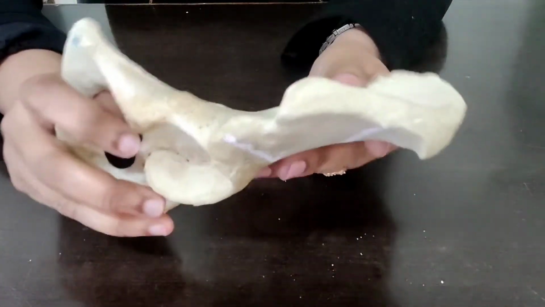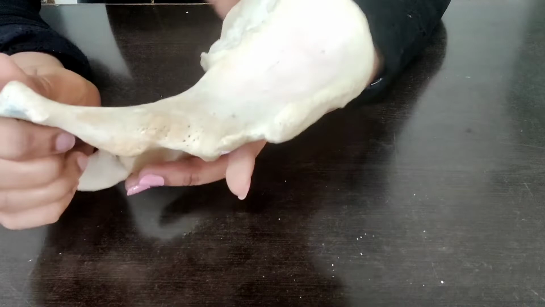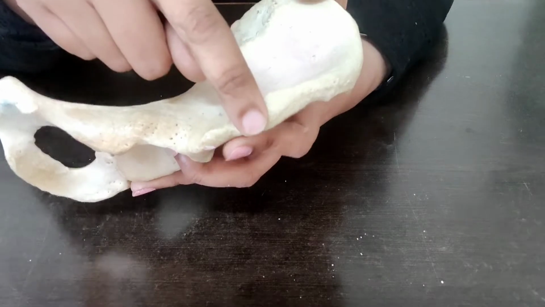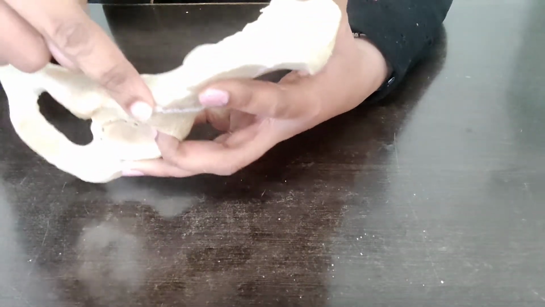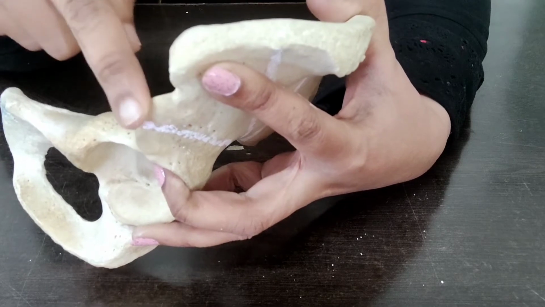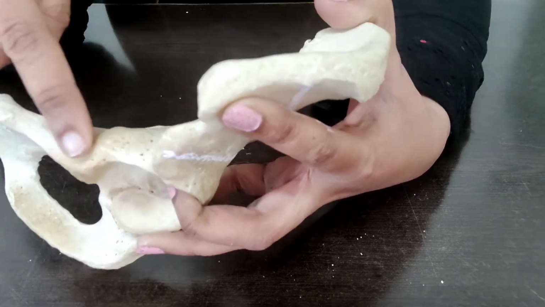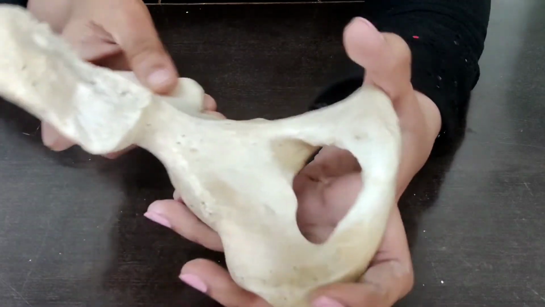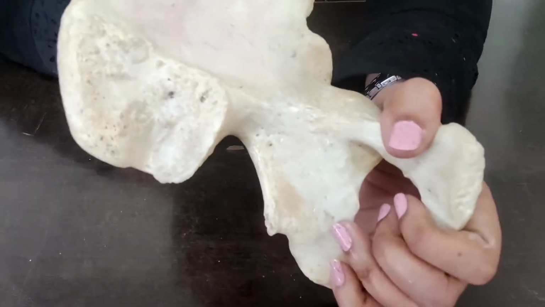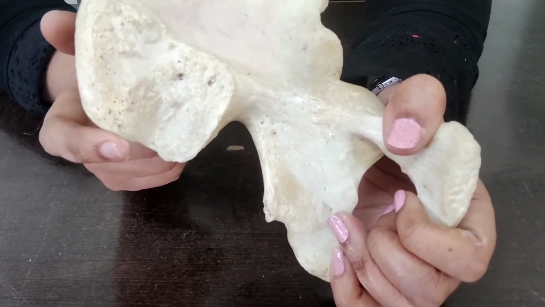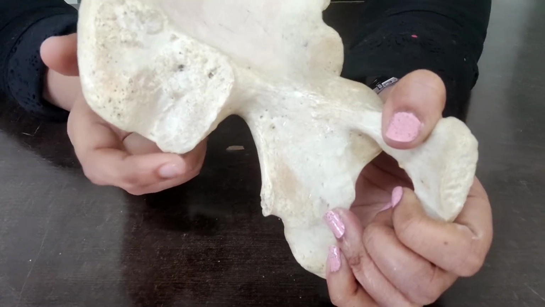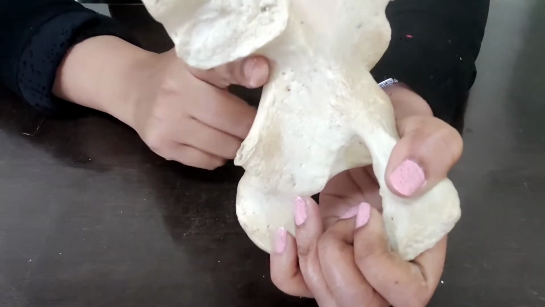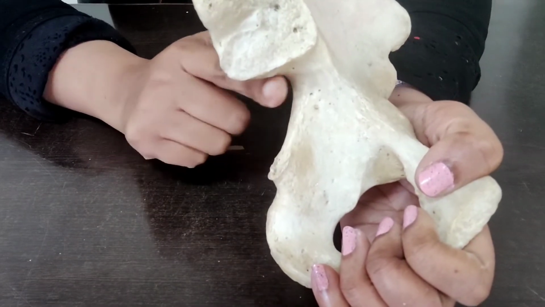Then we have some prominent marks on this ilium. This is your anterior superior iliac spine. Below that we have the anterior inferior iliac spine on the anterior border. Then below that we have this iliopubic eminence. Then posteriorly on the posterior border, the interesting features are this posterior superior iliac spine, and below that we have the posterior inferior iliac spine. And then we have this greater sciatic notch. So this is the posterior border.